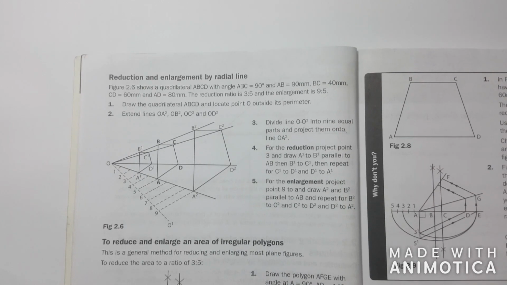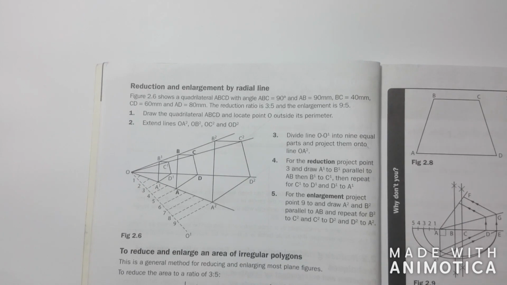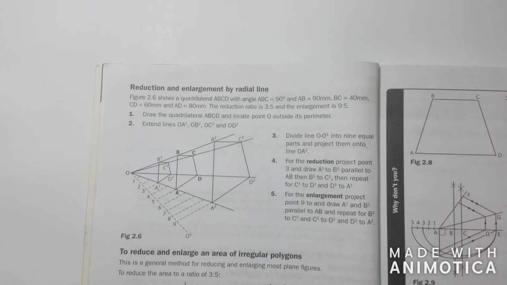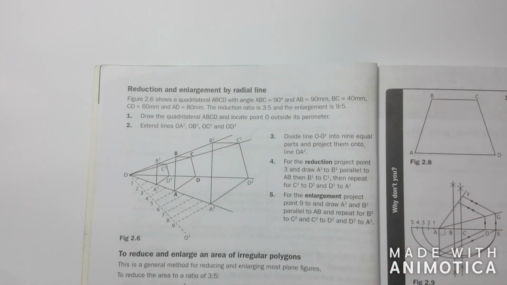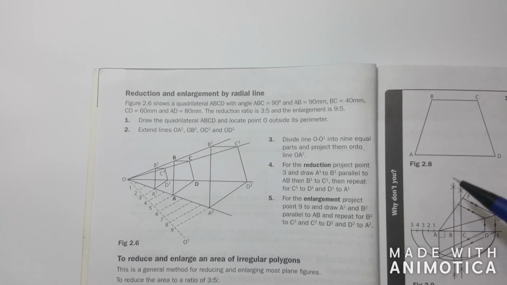What's up, guys? So today we're gonna be doing reduction and enlargement of shapes by radial line, and this is one of the methods that we mentioned in one of the videos before. So we're gonna be doing that.